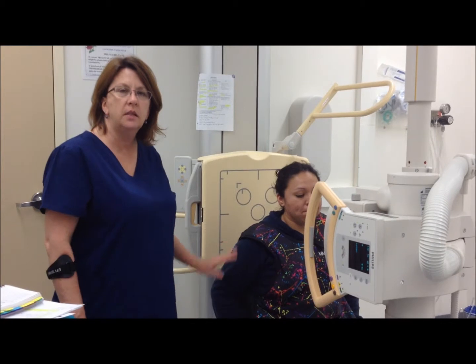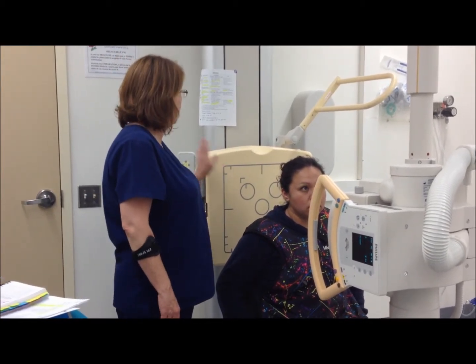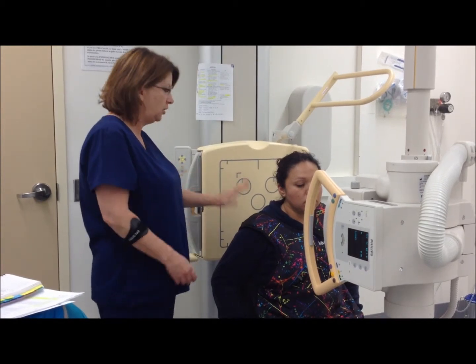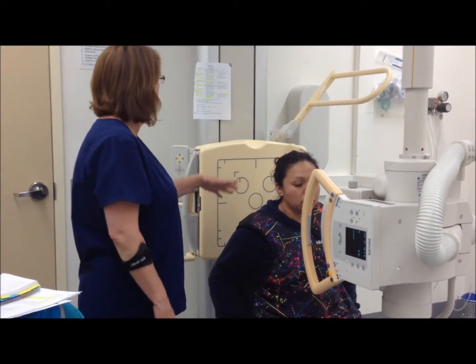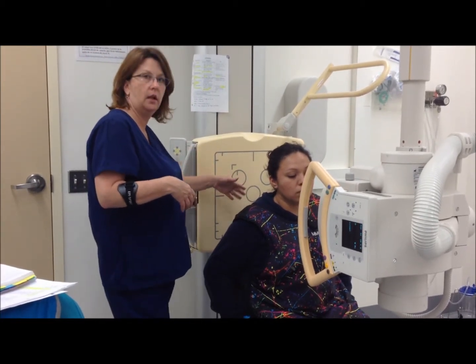Okay, for our next exam, we're going to be doing an SMV. We have an 8x10 cassette in the machine. Patient is seated in front of it, she's shielded properly. We're going to have her lean back, the top of her head against the IR.